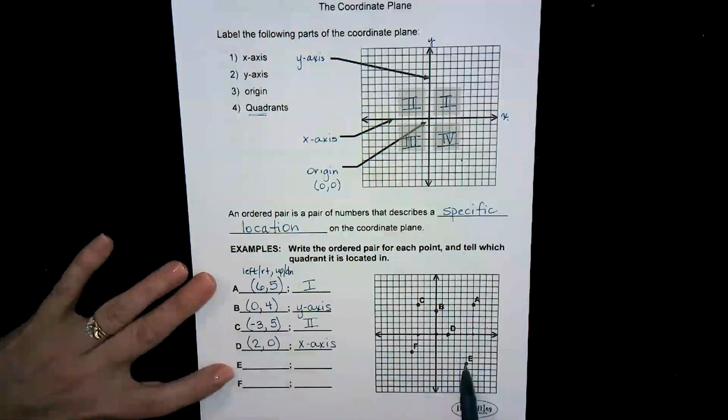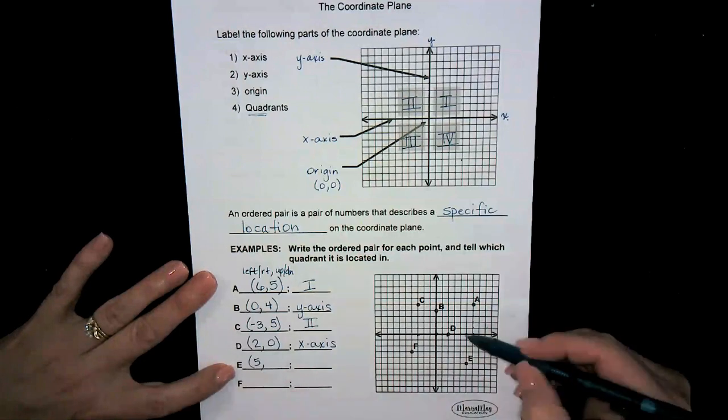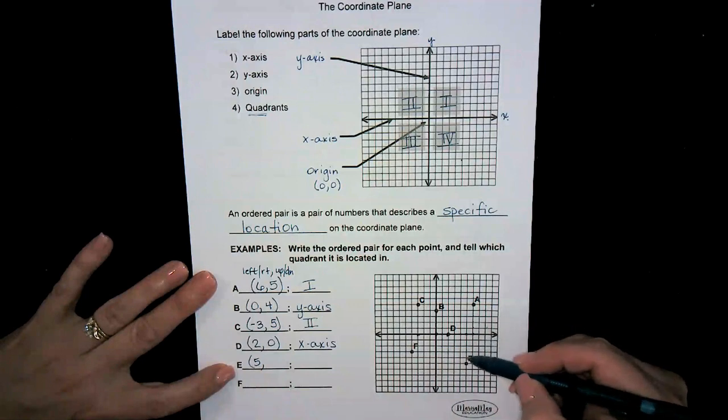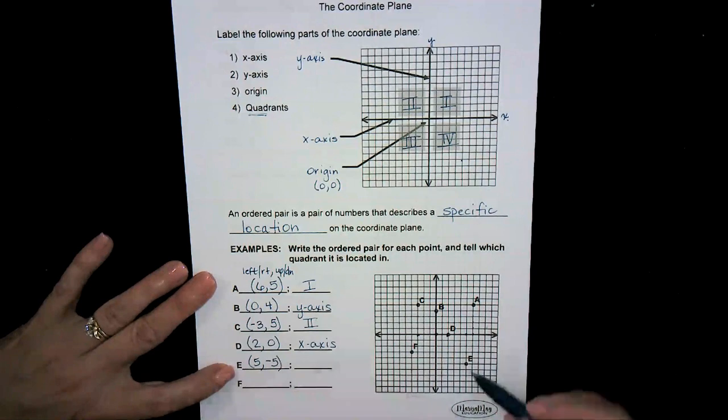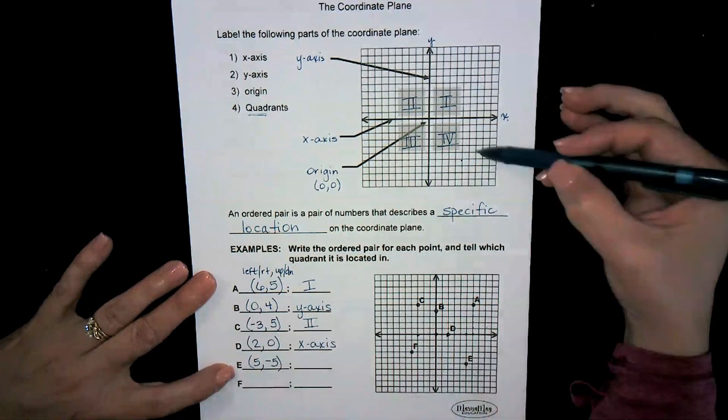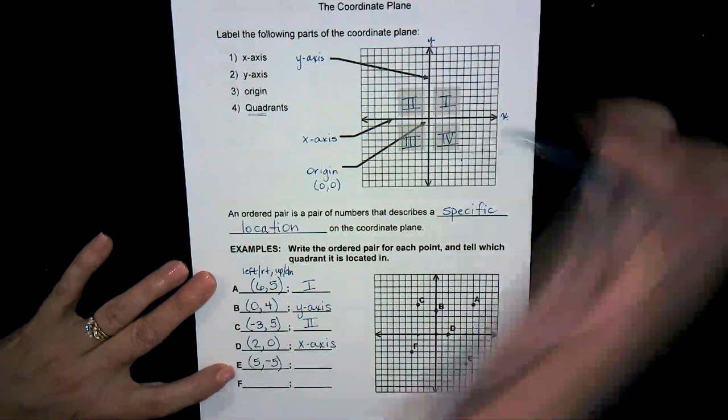Okay, let's do E here. So we have to go from the center, from the origin, we go 1, 2, 3, 4, 5 to the right. So that's a positive 5. And then we go 1, 2, 3, 4, 5 down, and down is negative. Okay, and that places us in the bottom right quadrant, which is quadrant 4.